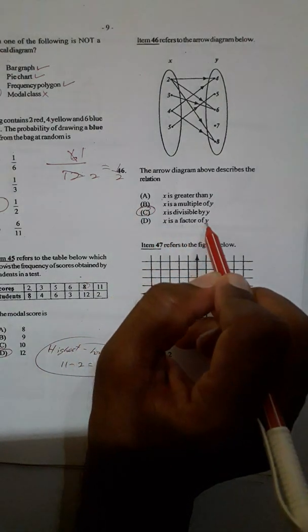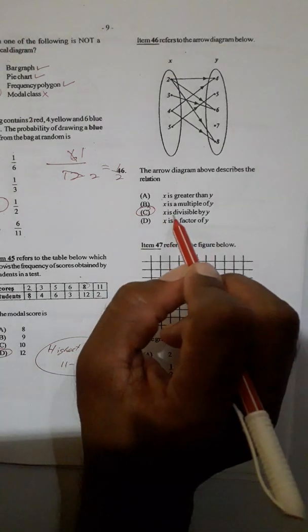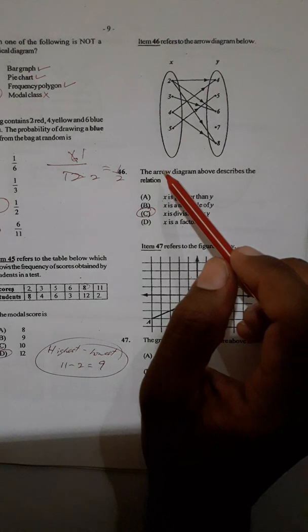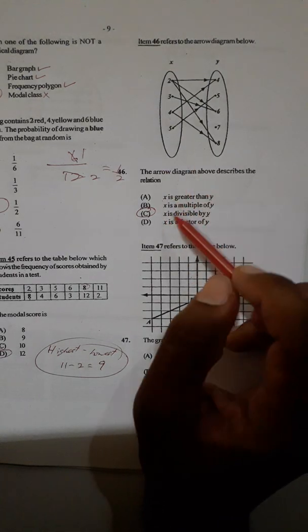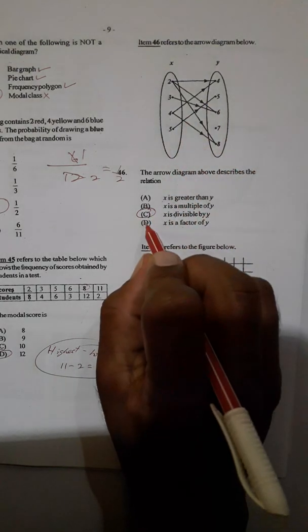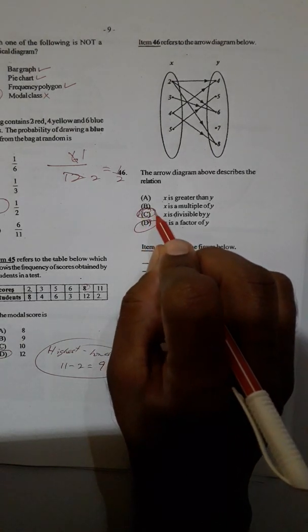But 4 can go into 4. Oh, now I see it. It will be divisible. So x is a factor of, it will be divisible by y. This one is kind of troublesome. So the elements here of x are divisible by y, but I will go with x is a factor. Let us use this one instead. Both of them are partially correct. I don't know why we have two correct answers.